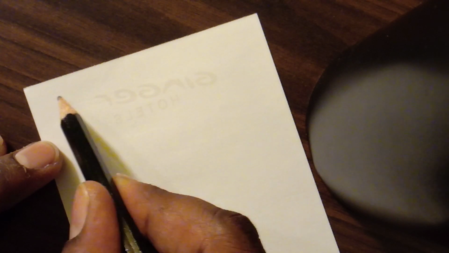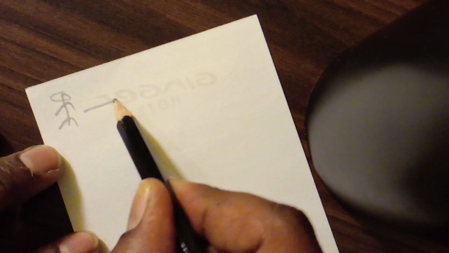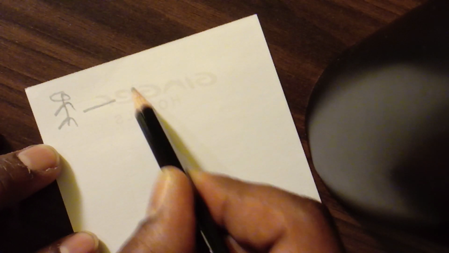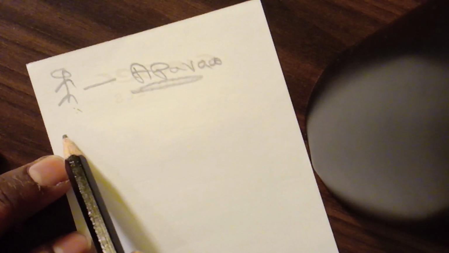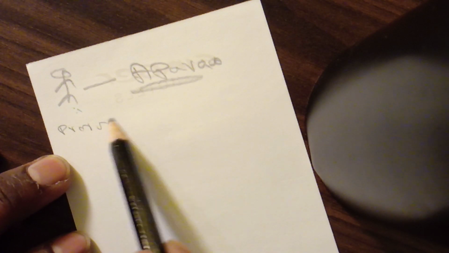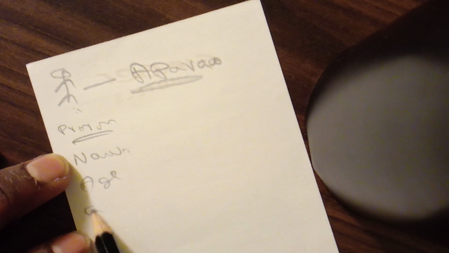Okay, if you take another object, let's take another object. So now the object name is, take one person. This person's name is Apparav. Okay, so he is Apparav. He can have properties called name, age, color.